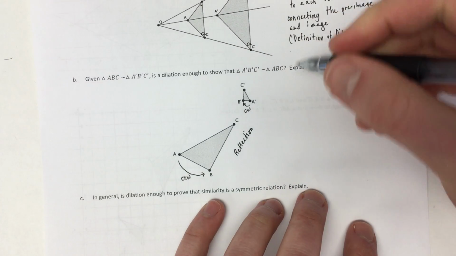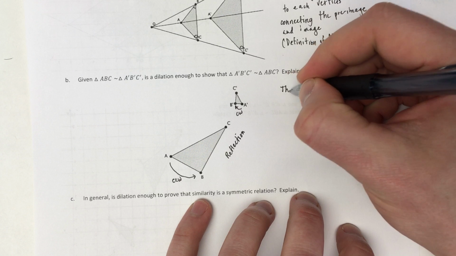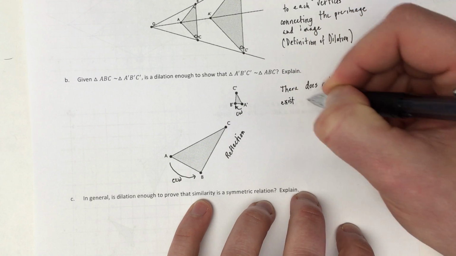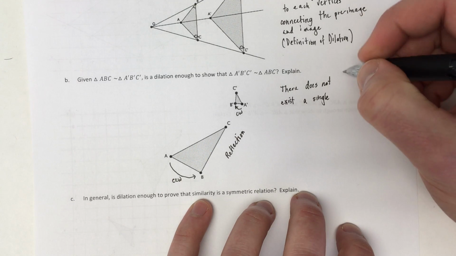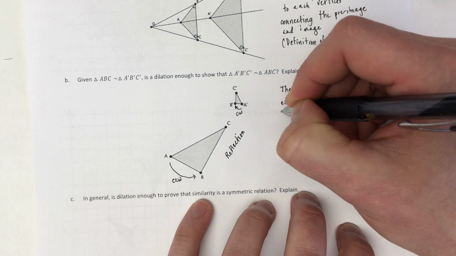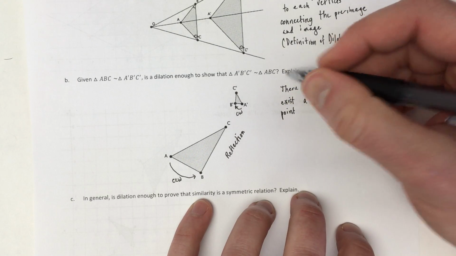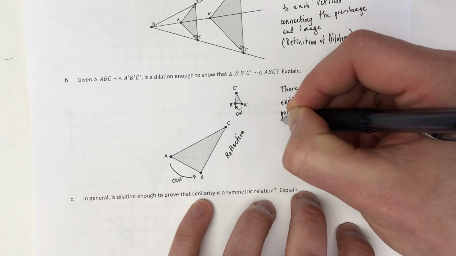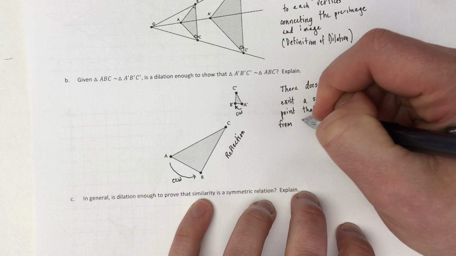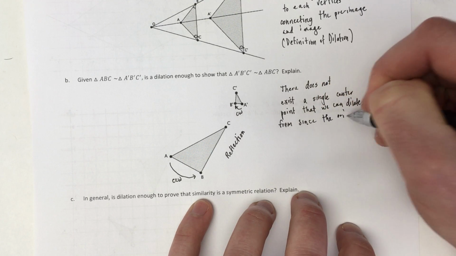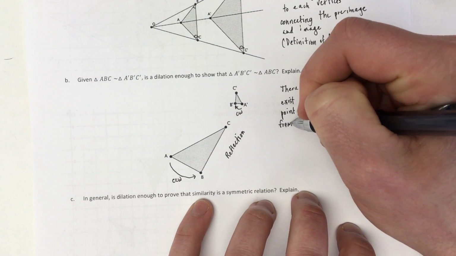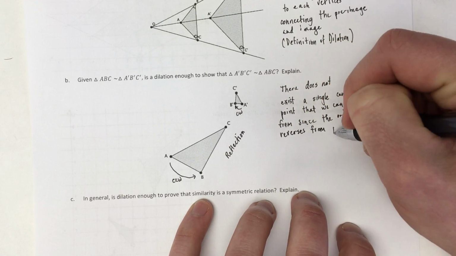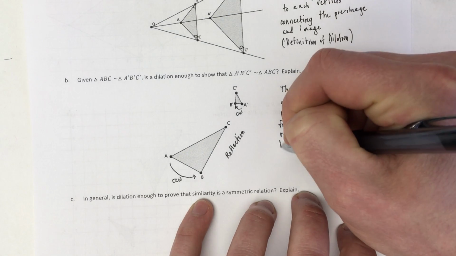All right, so if I were to write this out, I would say there does not exist a single center point that we can dilate from, since the orientation reverses from pre-image to image.